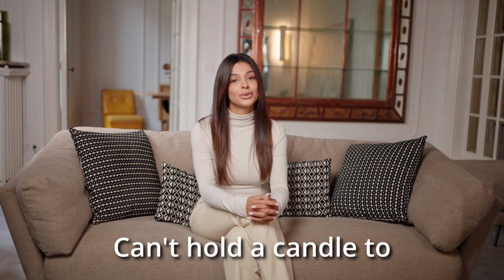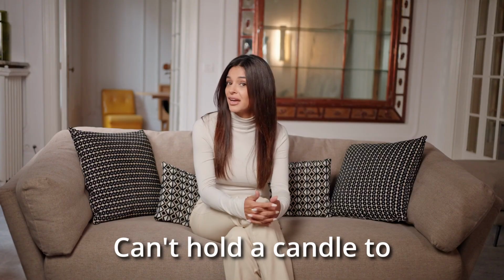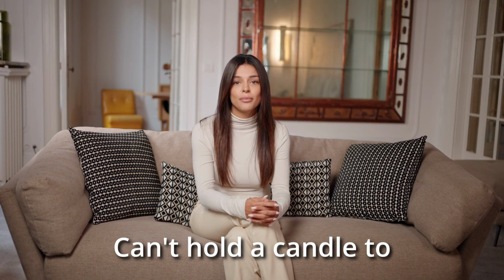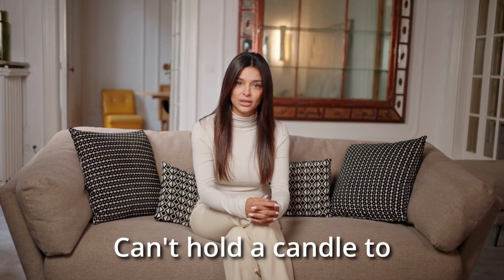Let's look at a warm-hearted idiom connected to this. Idiom: can't hold a candle to, meaning to not be as good as someone or something else. You use this to make a comparison. For example, his new movie is good, but it can't hold a candle to his first one. It means the first one was much better. And now for the cultural connection.